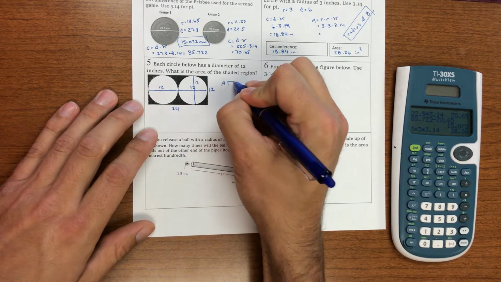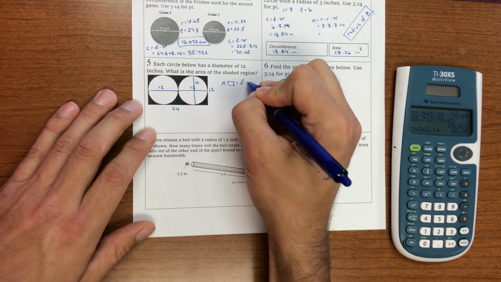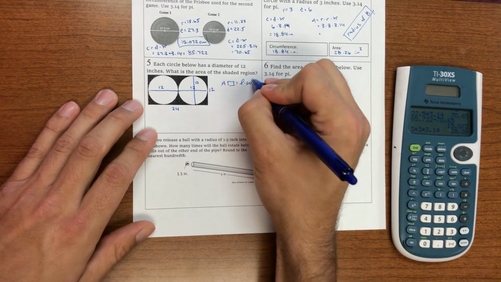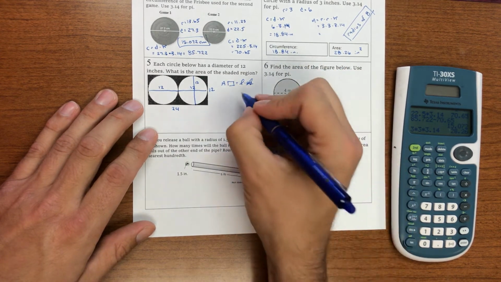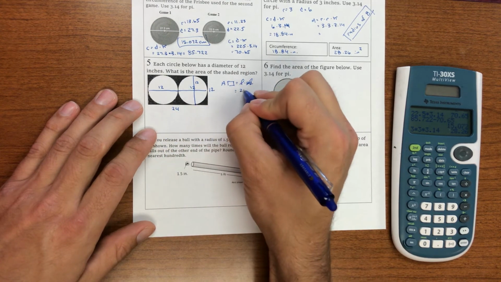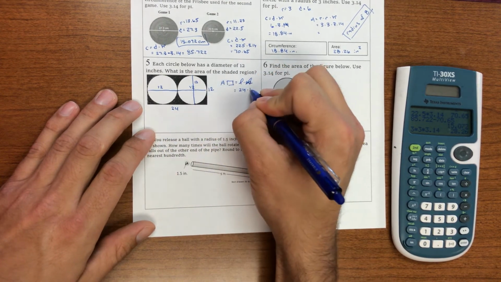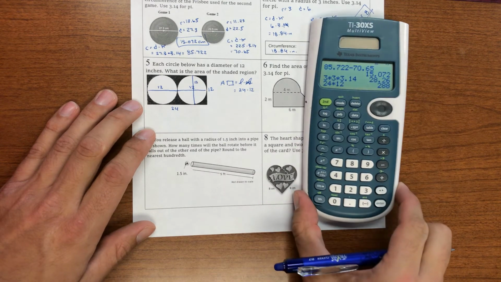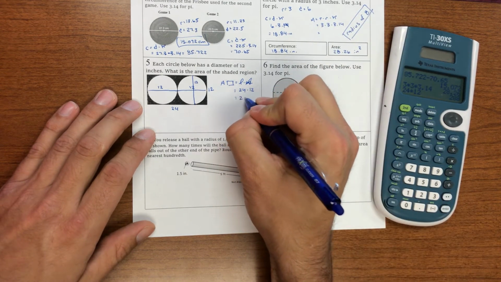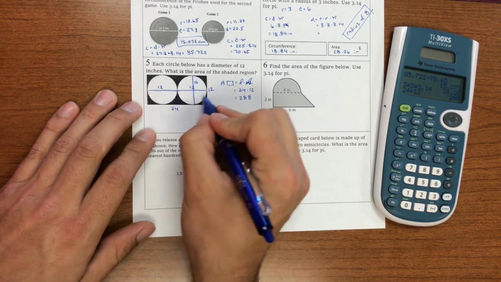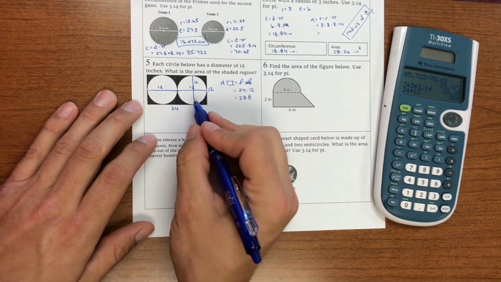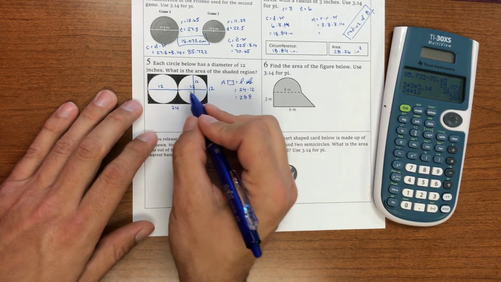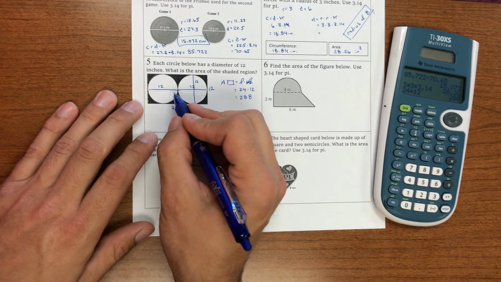Well, the area of a rectangle is just length times width or height. I like height better. And so my length is 24. My height is 12. So 24 times 12 is 288. So 288 is the entire rectangle. But I don't want the entire rectangle. I just want the shaded part. So that means I need to get rid of these circles.